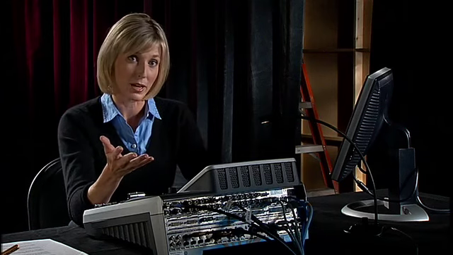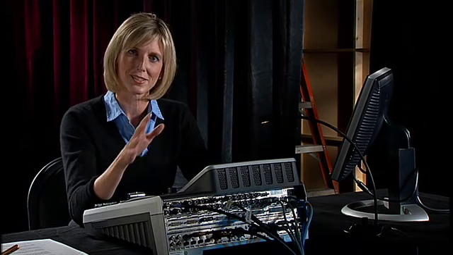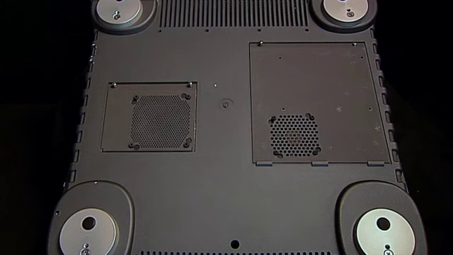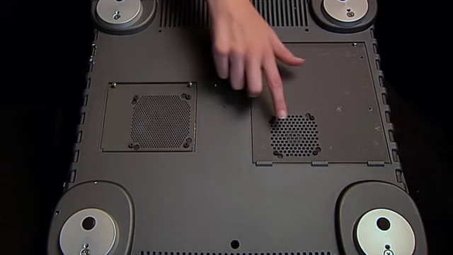Additionally, your Indigo AV mixer is outfitted with 2 fans to keep the unit's temperature at the correct level. The fans are located on the bottom of the mixer, here and here.